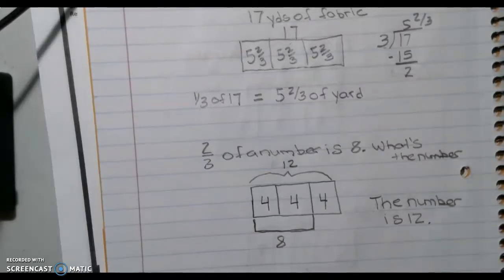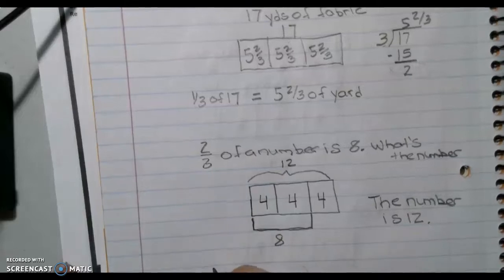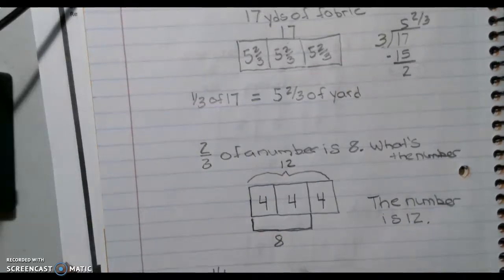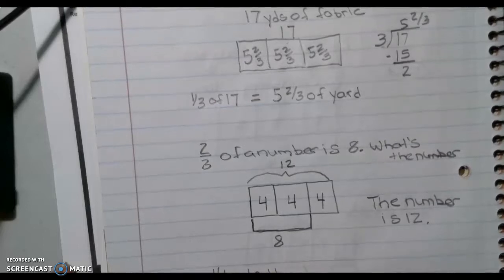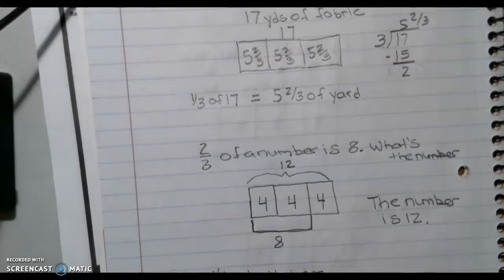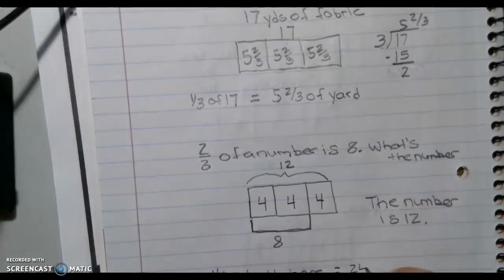Okay, let's do one more together. All right, Tiffany spent 4/7 of her money on a teddy bear. If the teddy bear costs $24, how much money did she have altogether?